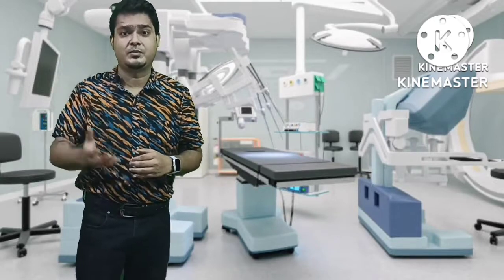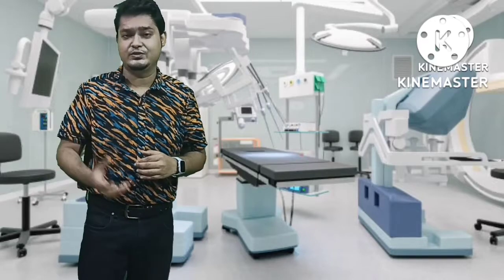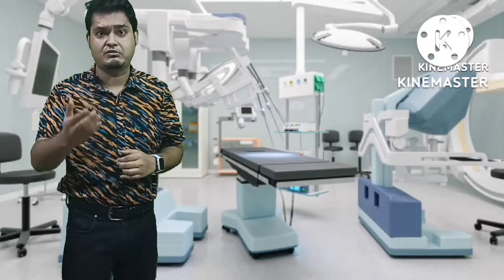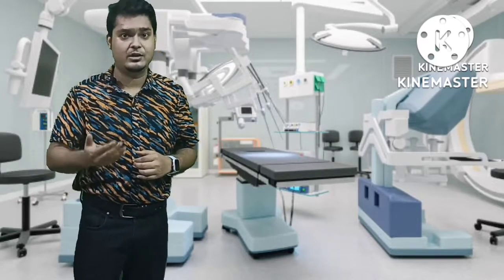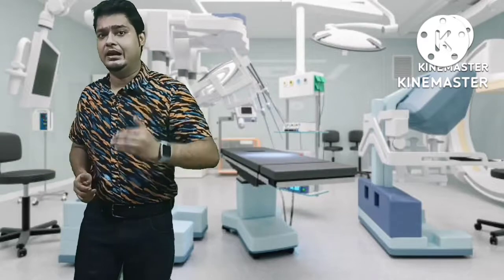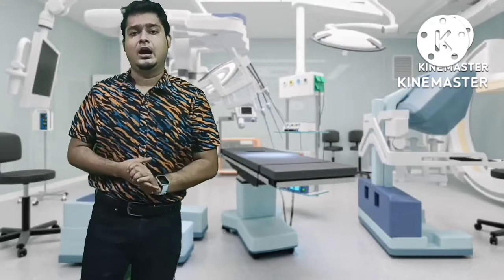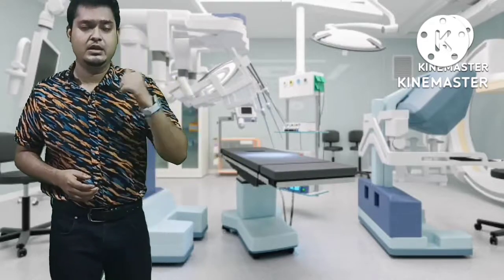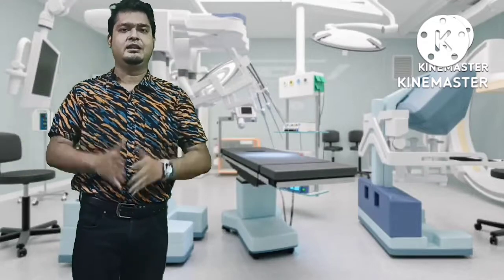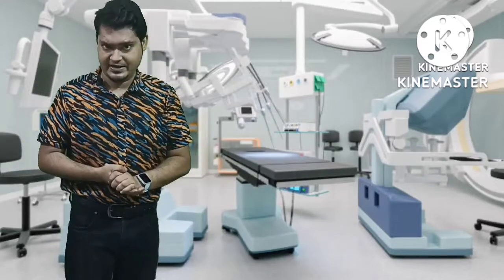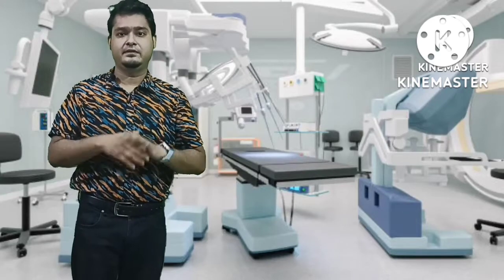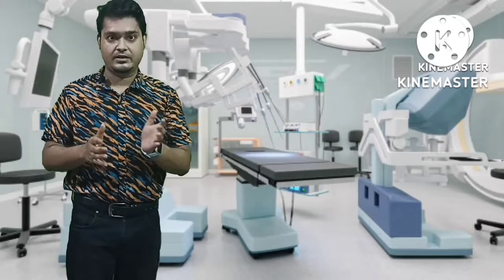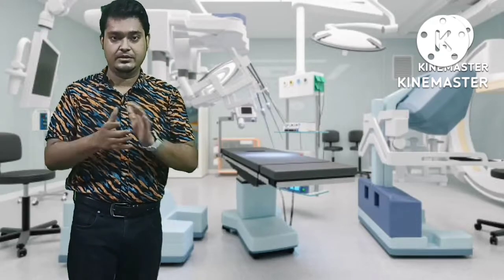Generally, for performing the CT coronary angiography, we are using a contrast amount of about 80 to 150 ml according to the weight of the patient. But in catheter coronary angiography, generally 20 to 40 ml is enough. Okay, so this is the main disadvantage and advantage between these two.